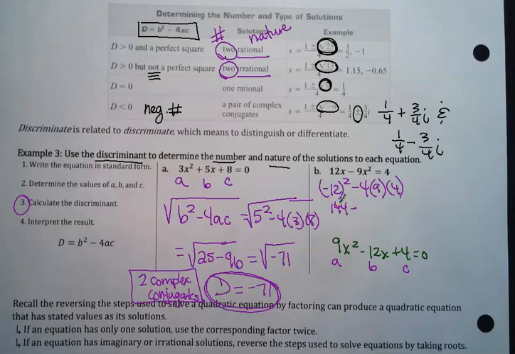All right, 12 squared is 144 minus 4 times 4. I would actually do that. 4 times 4 is 16. 16 times 9 is 144. 144 minus 144 is 0. So D equals 0. When D is equal to 0, we have one rational solution.